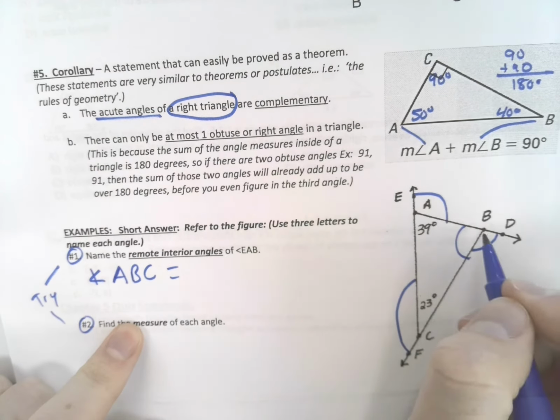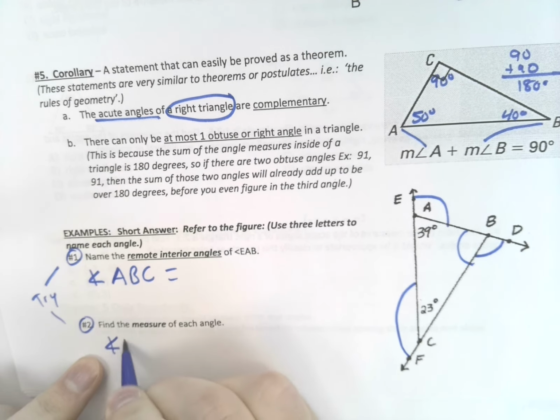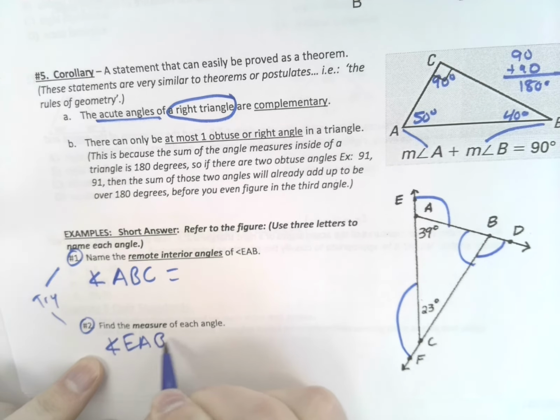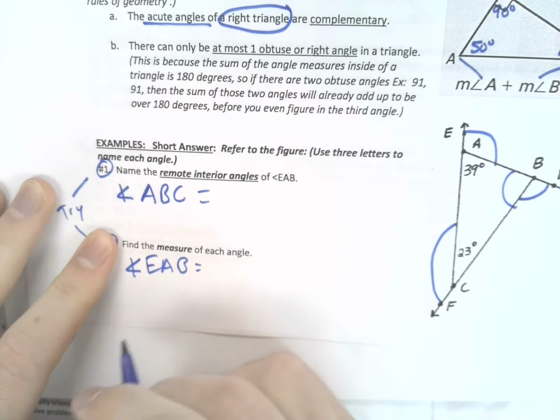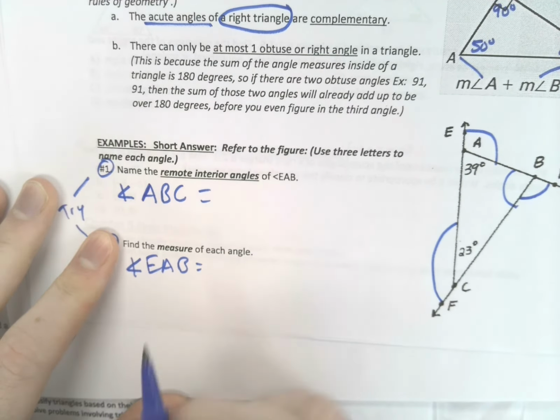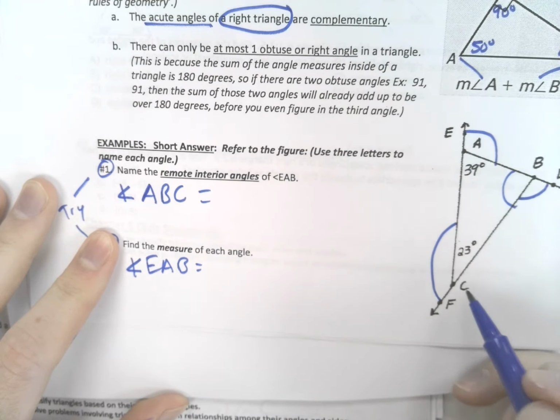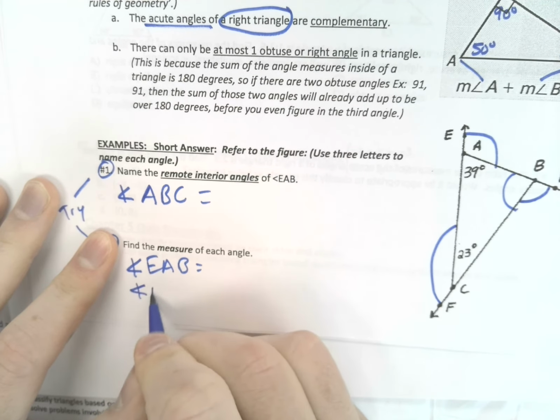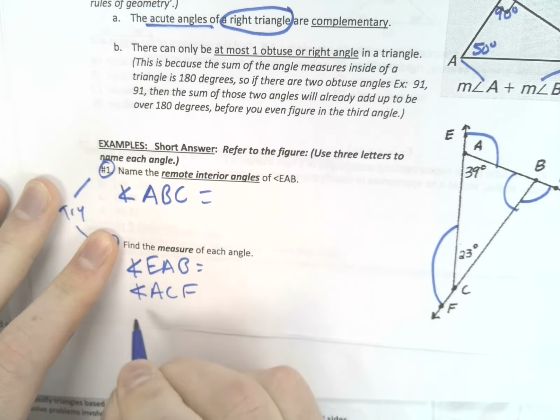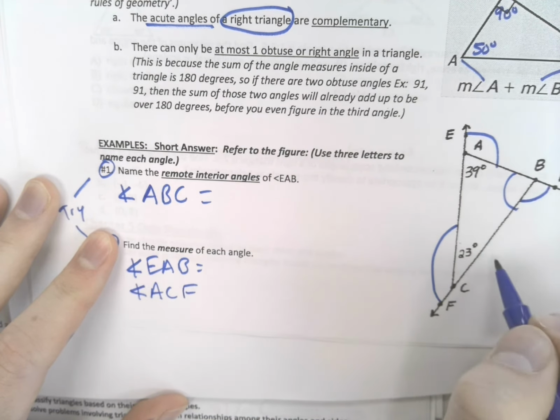And I'm going to call this EAB. And you can keep on working. I'm just going ahead and labeling these. That way, whenever I call on you guys, you can be ready to help me out. ACF. And DBC.